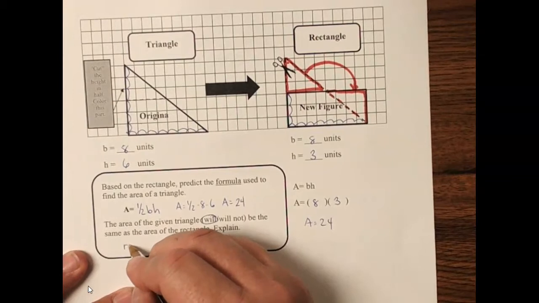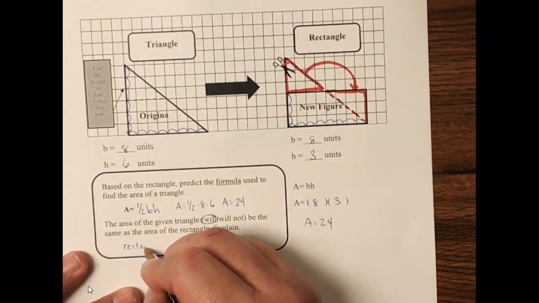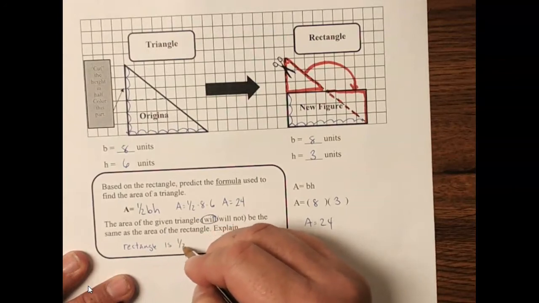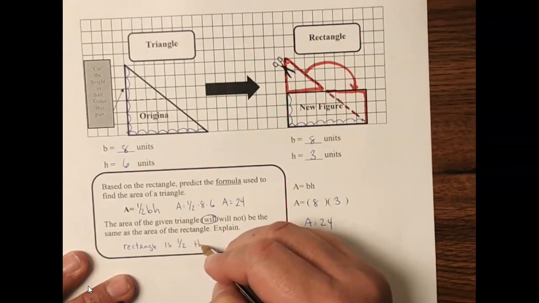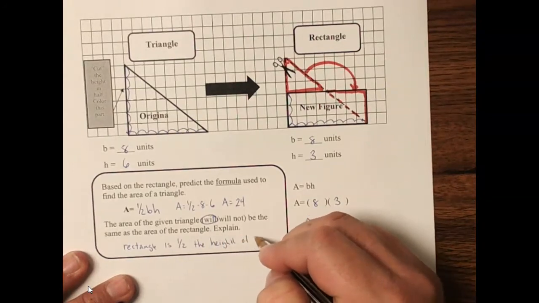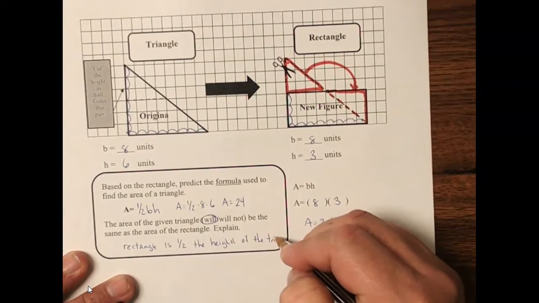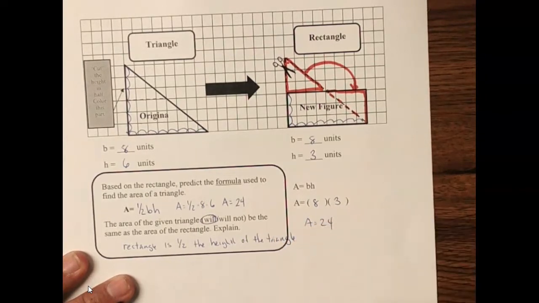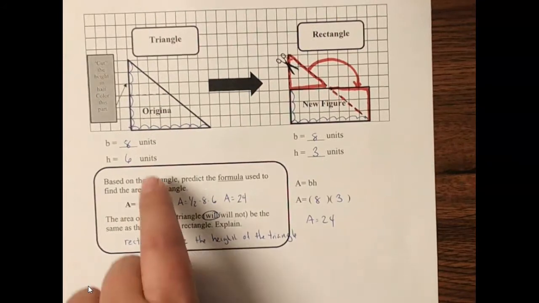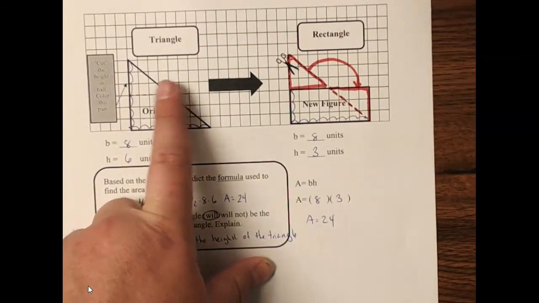Because the rectangle is half the height of the triangle. So we can take that and cut it in half.